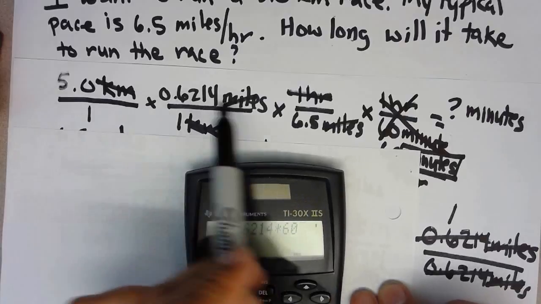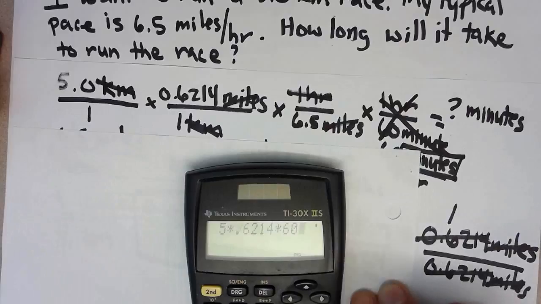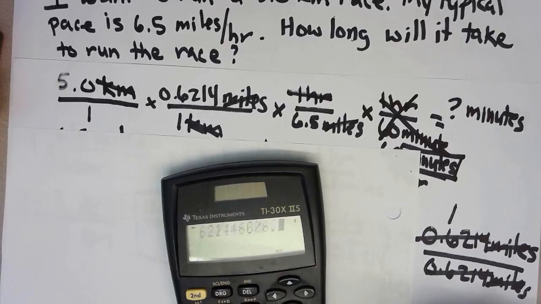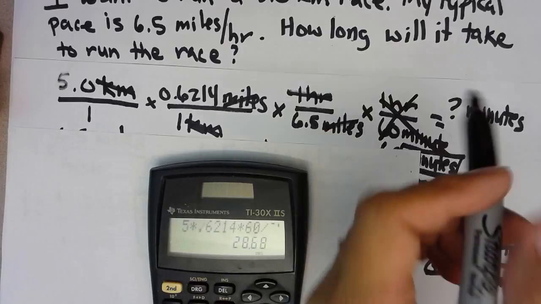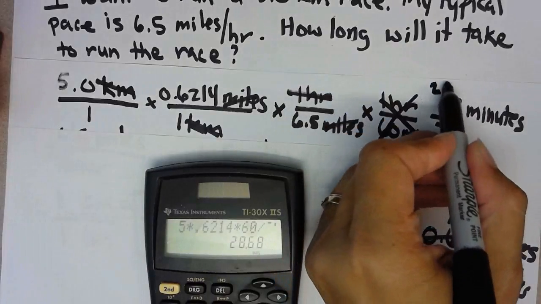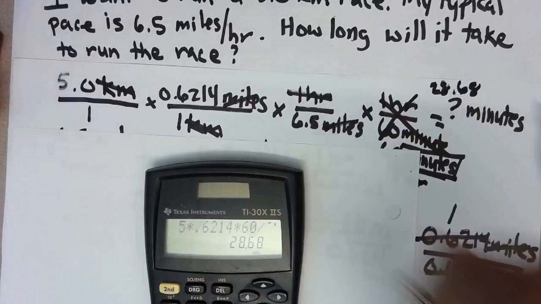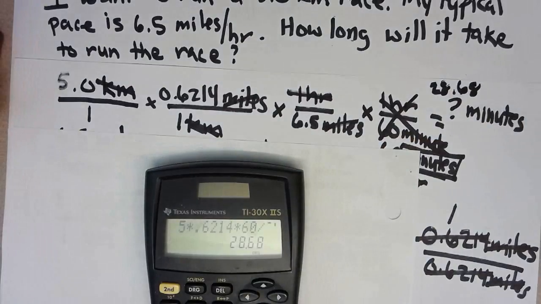I prefer to do all the multiplications across the top first, and then the divisions, and the one division we have is 6.5 miles, to get us a time of 28.68 minutes. Hey, wait a minute, we better think about sig figs.